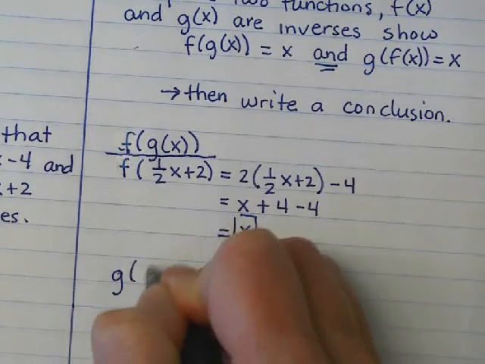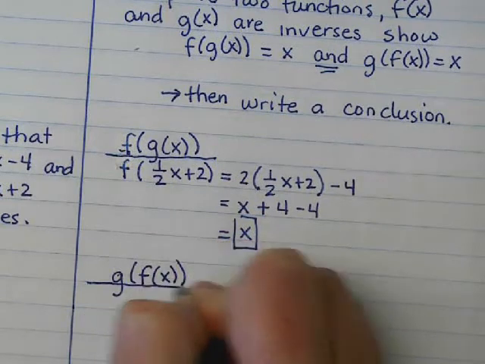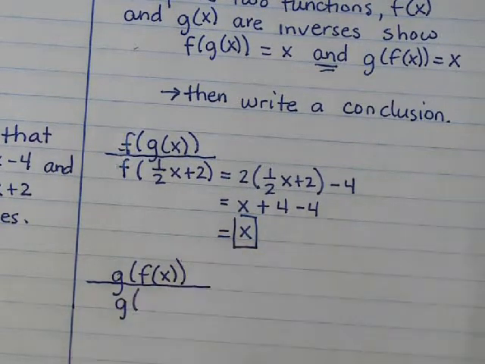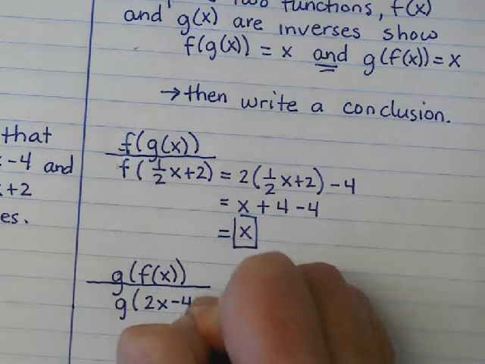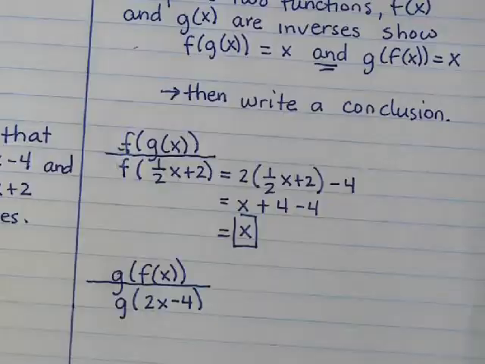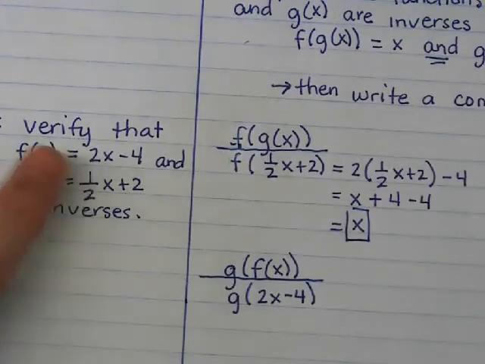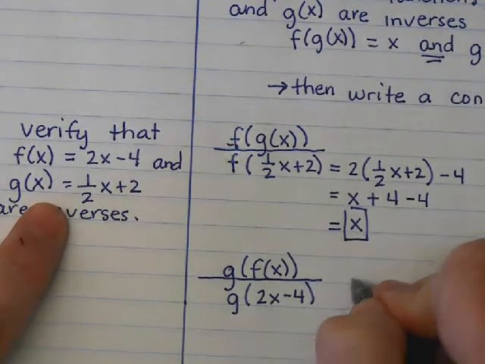Now I'm going to do g of f of x. And again, notice I'm labeling it. So I'm going to plug in the f function, 2x minus 4. Okay, so I'm going to the g function. Everywhere I see an x, I'm going to plug in 2x minus 4.